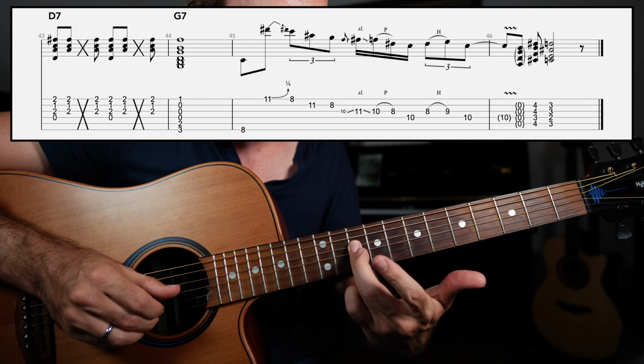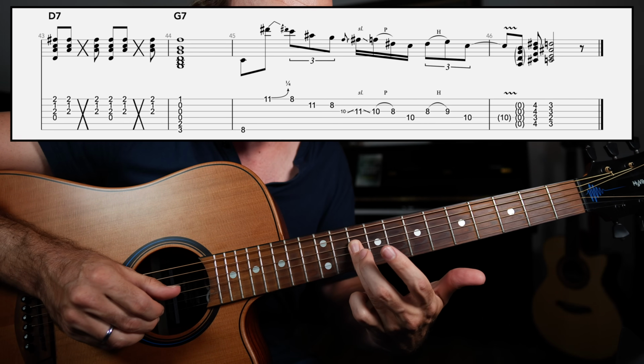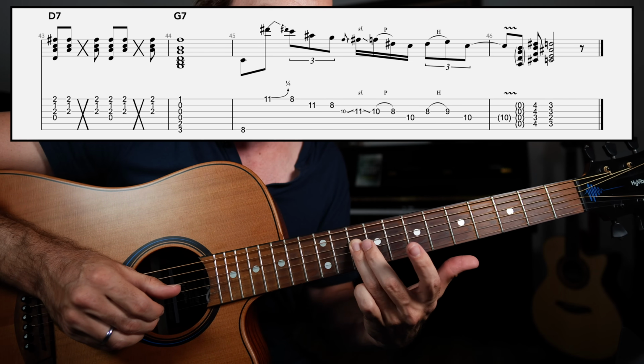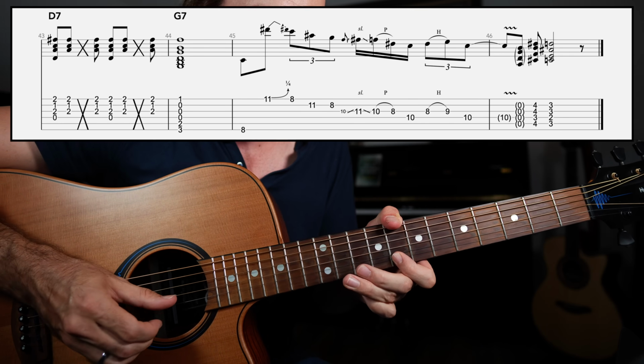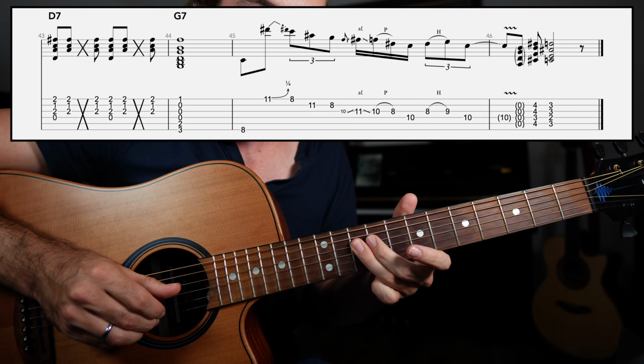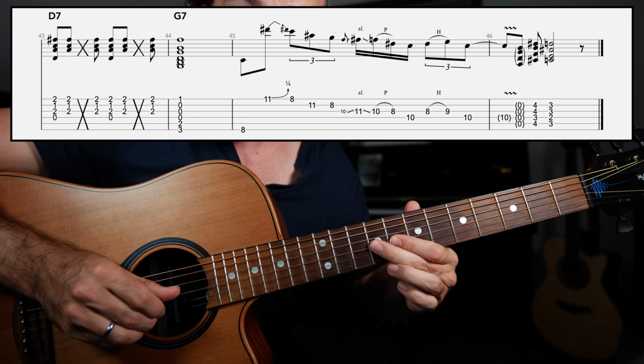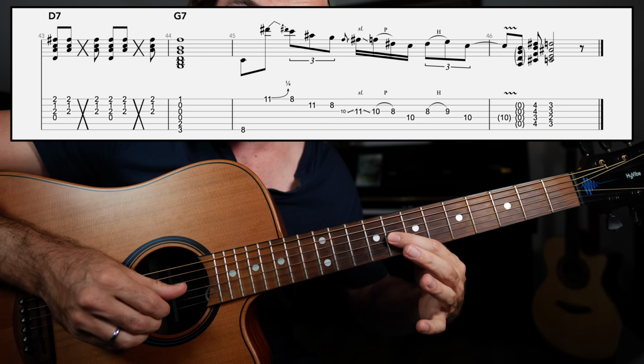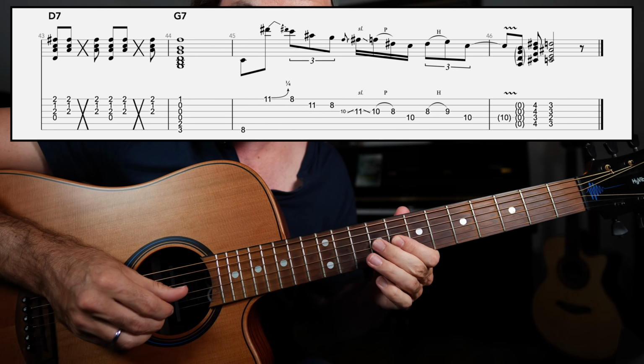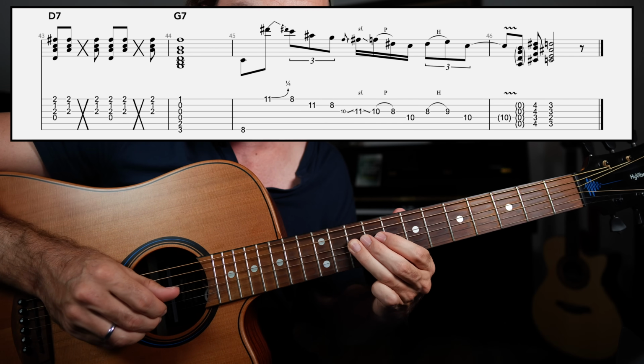All right, there I'm on the 10th fret of the D string to kind of end that first part of the phrase. Followed by 8, 9, 10. The minor third going up to the major third. Classic blues right there.